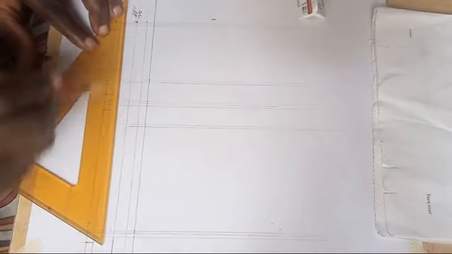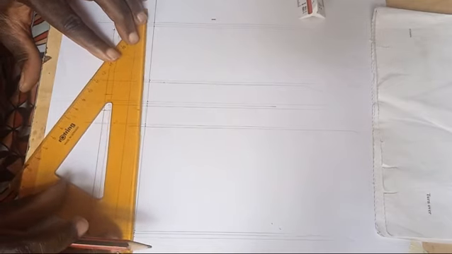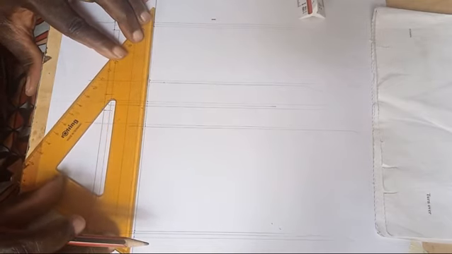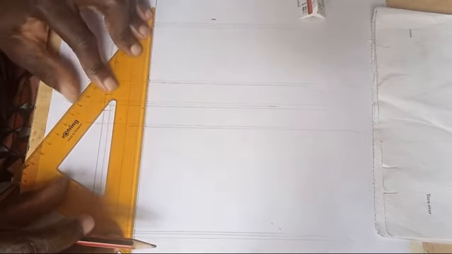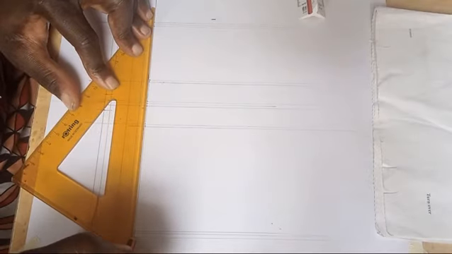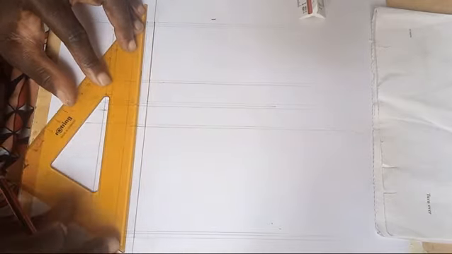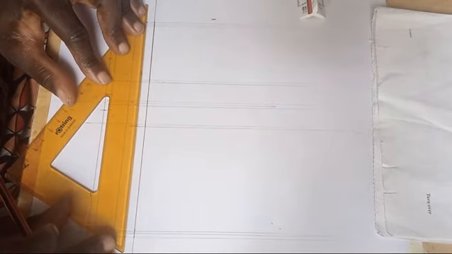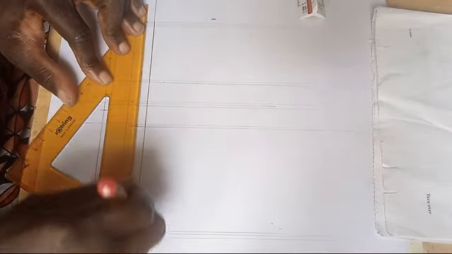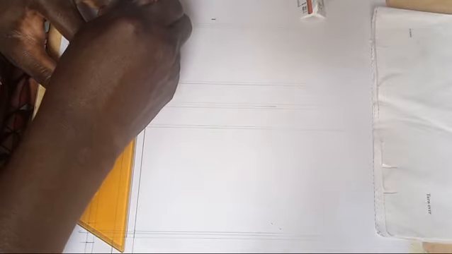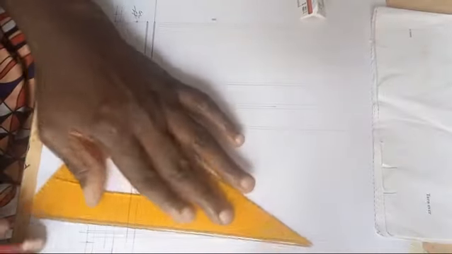Take note that the first one is the concrete slab. It will be thick all through. Wall cannot pass through the slab. Make it thick all through, top and bottom. Make it thick.